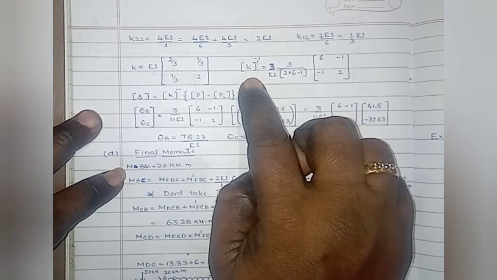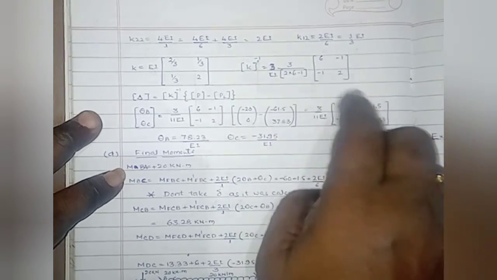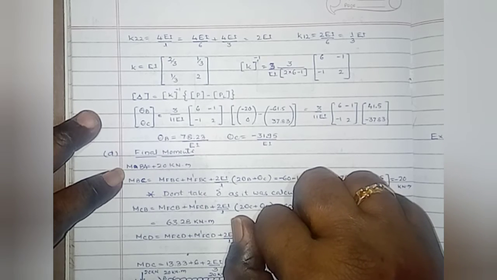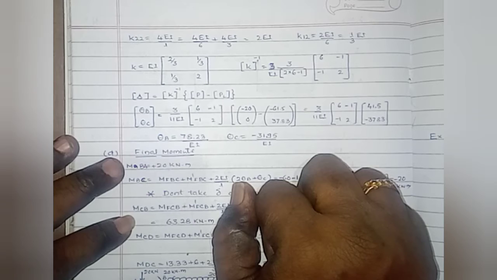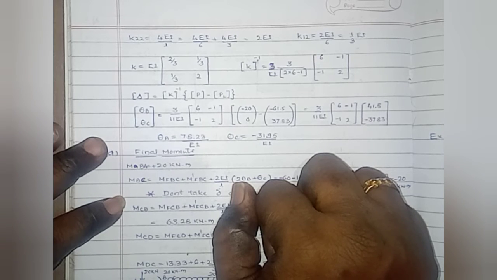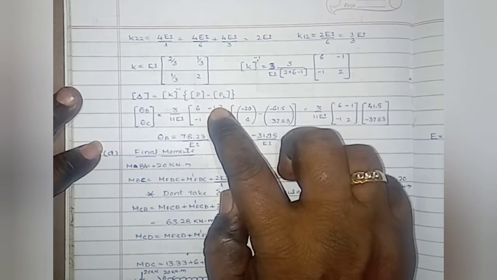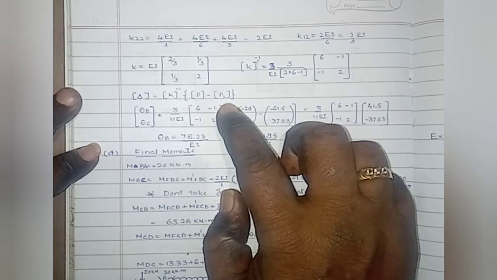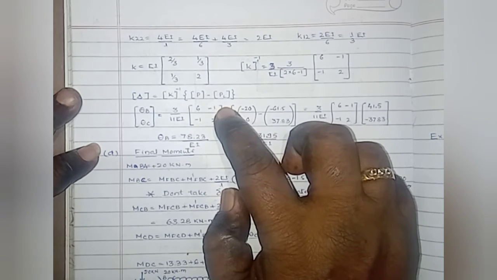Then the inverse of the stiffness matrix is given by, first get the determinant value and then the transpose of the matrix. Here we know that the displacement vector is given by the inverse of the stiffness matrix into the vector due to any loads already existing minus the load due to the fixed end moment at coordinates 1 and 2, that is PL.